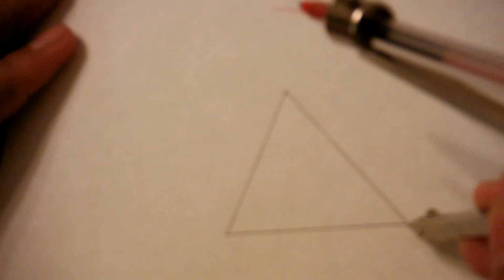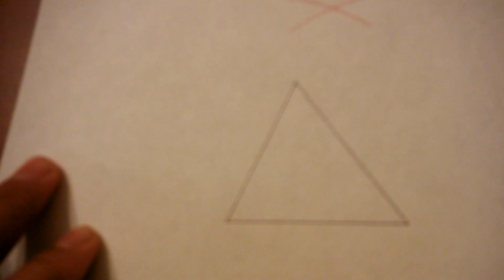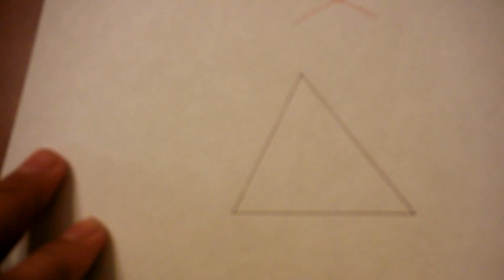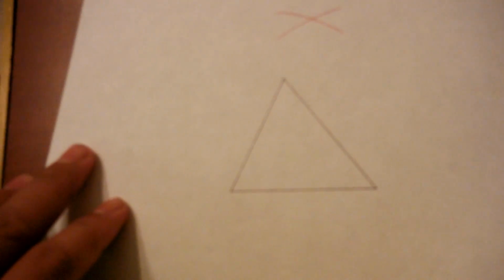Here's the second one. I'm going to move to the other side, and now I'm going to make that intersection and also over here. Now those two intersections will determine the first perpendicular bisector.